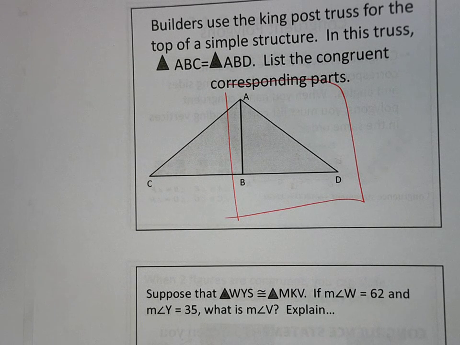A would go to A. C... It was down there, and I was like, where did this go? Where did all my information go? Okay.